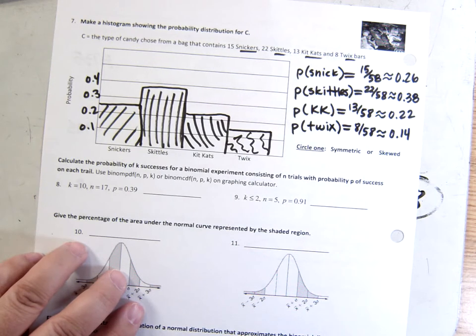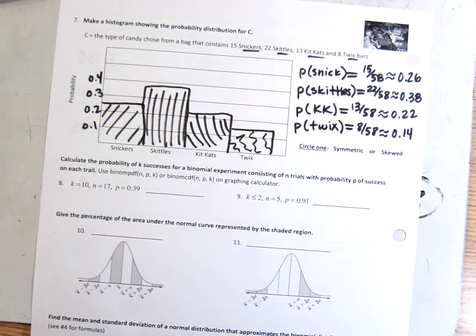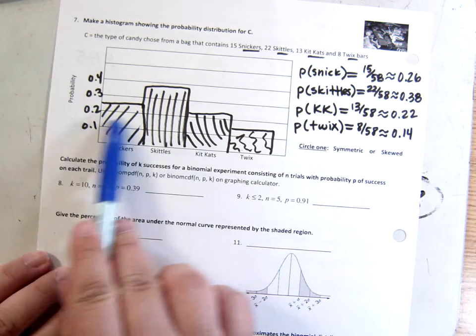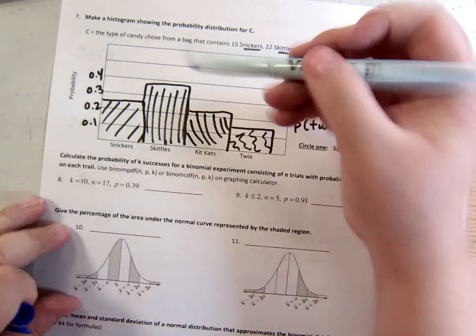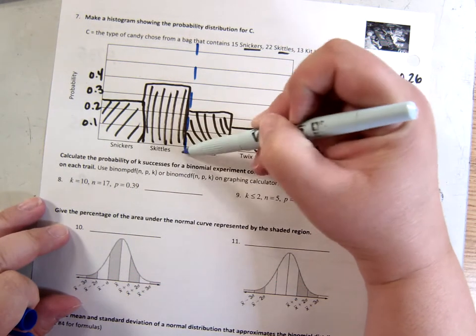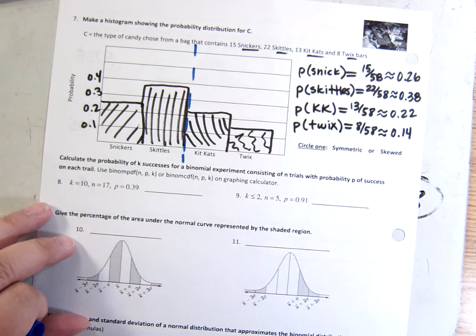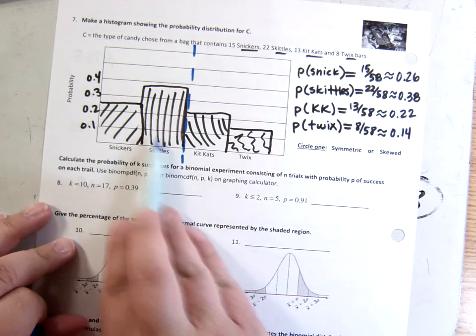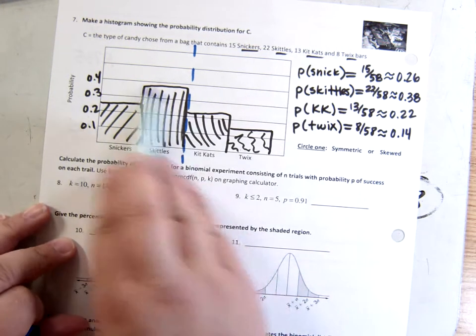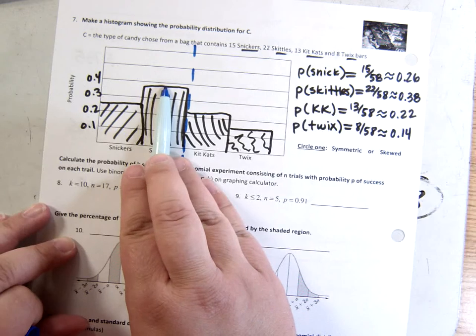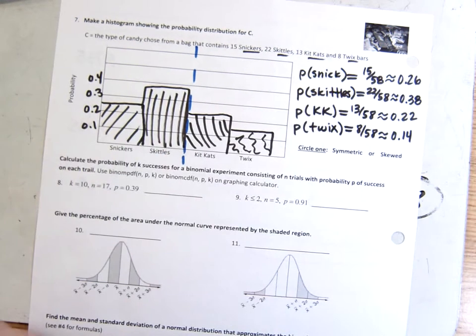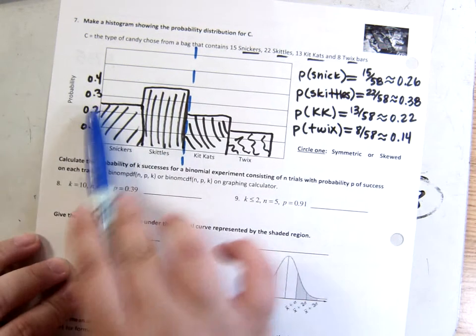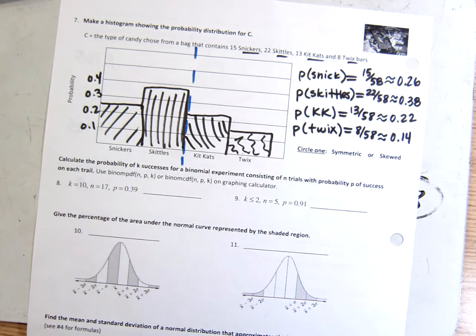Okay, circle one, symmetric or skewed. I would say that's skewed because symmetric has to have symmetry around the middle. It does look like it could maybe have some symmetry if it keeps going this way, but we're talking about the middle of the graph. So this looks skewed slightly. Not really your mean, but your highest point is over here. Your greatest probability is to the left of center, not right in the center.